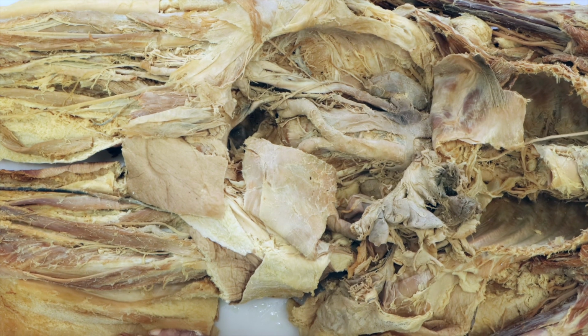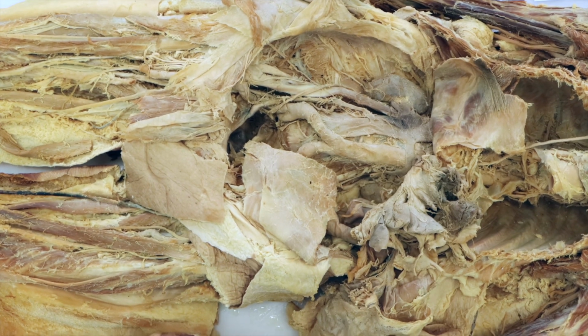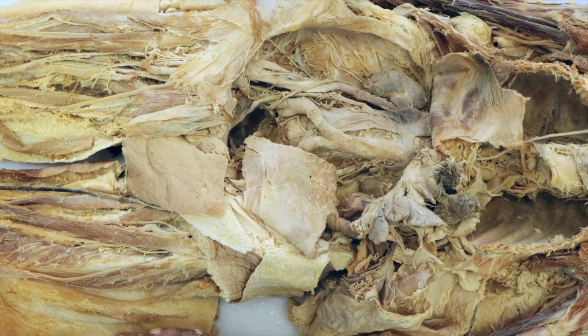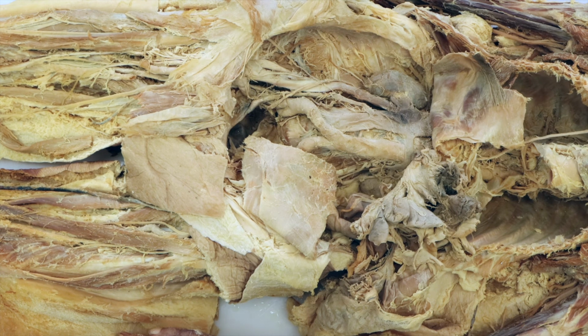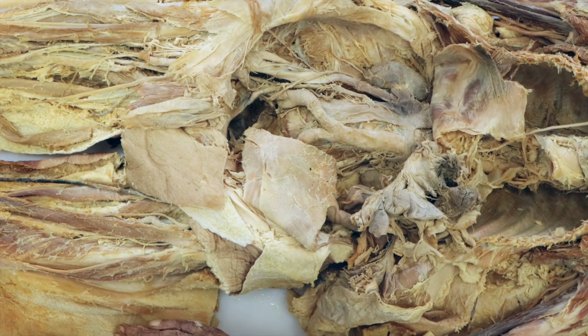This lumbar plexus is located in the lumbar region, and according to its name, mainly in relation with the psoas major.